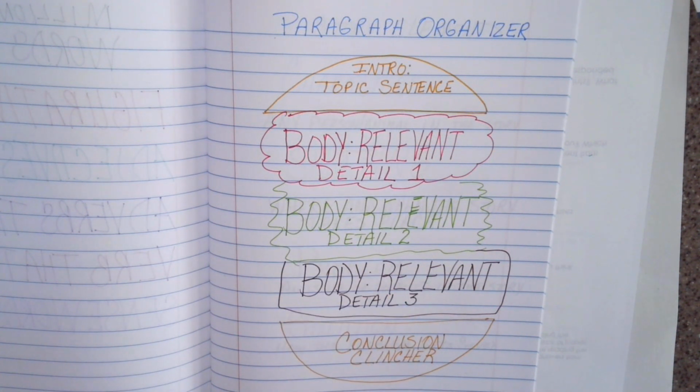introduction. We don't want to go into a lot of details or a lot of information in that first paragraph about each one of these, but we want to introduce our reader to what we're writing about so that they will know as they read that that's what this paper will be speaking on.